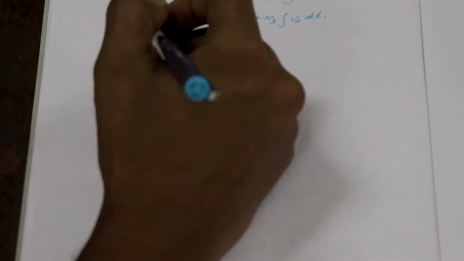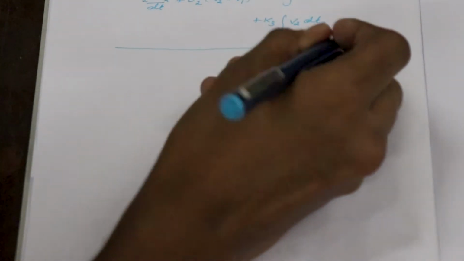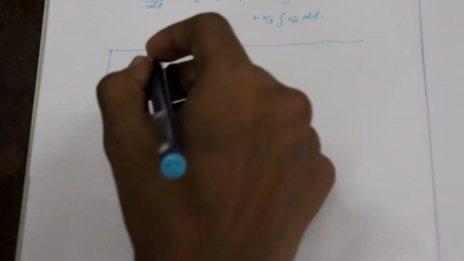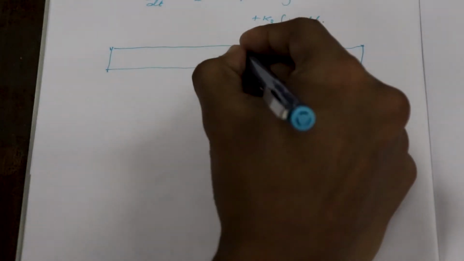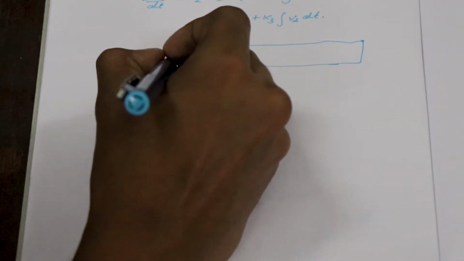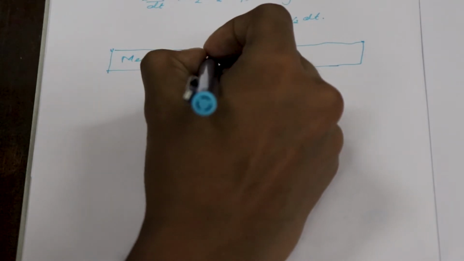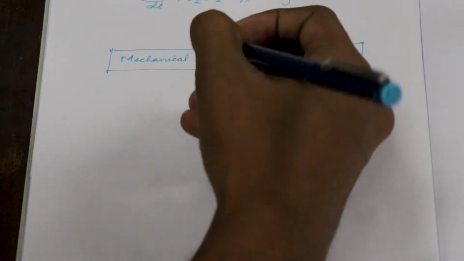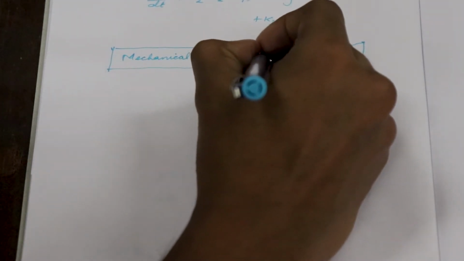Now let us study the analogy. Before doing step 5, we need to know what are the analogous terms for the given mechanical terms. So let us draw an analogy table. Let us have the mechanical system on the left hand side and the electrical system on the right side.